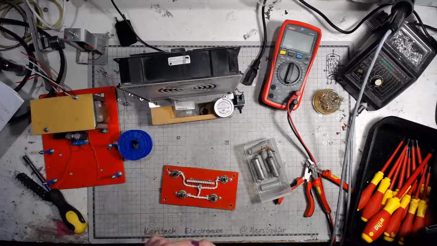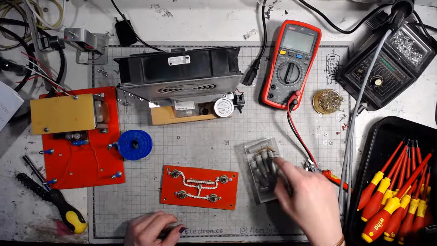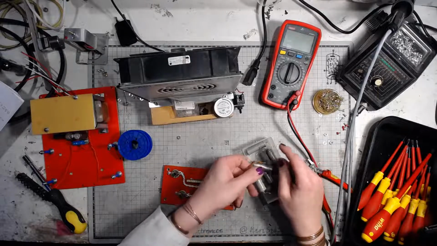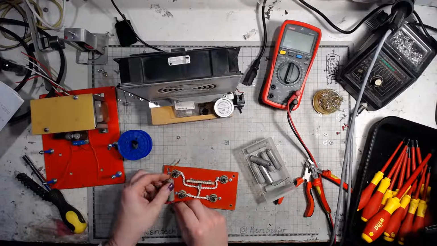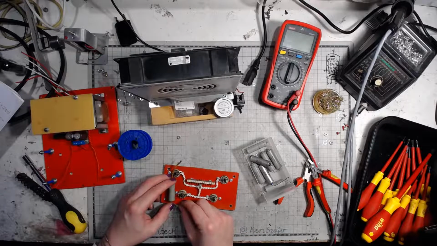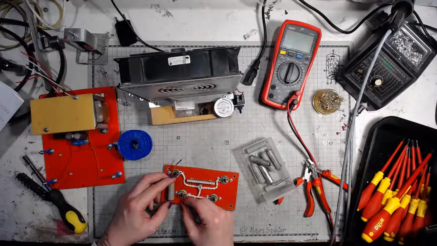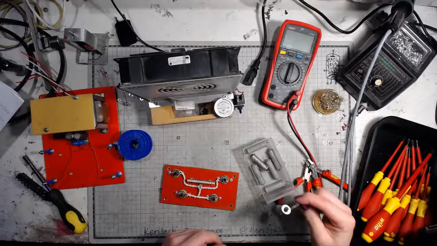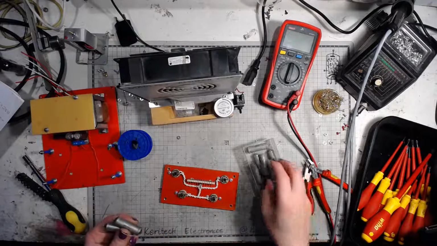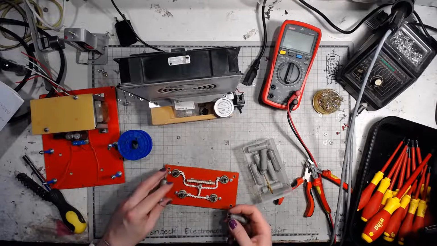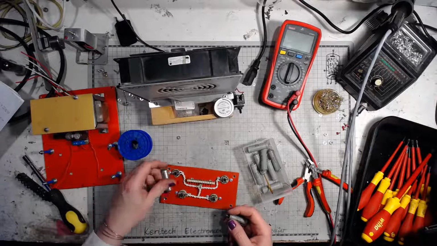Wondering if I could use the old Soviet paper and oil cap. I like those caps a lot.